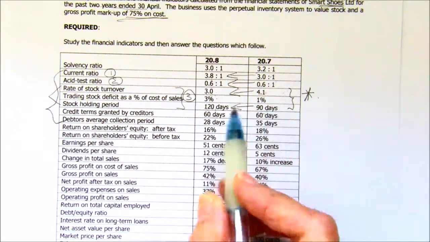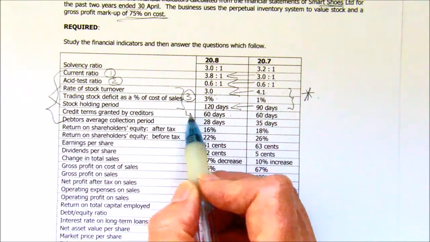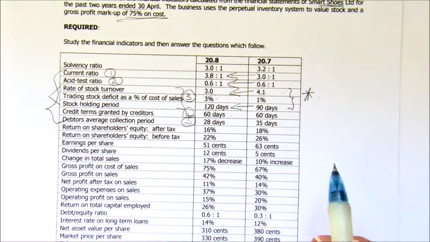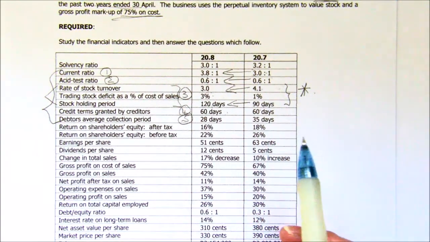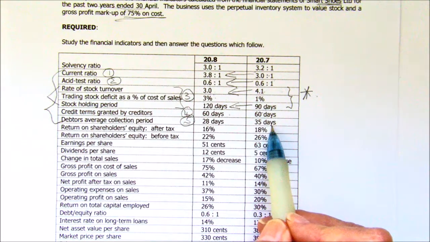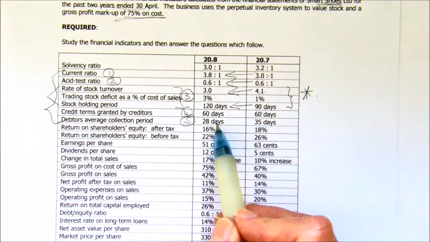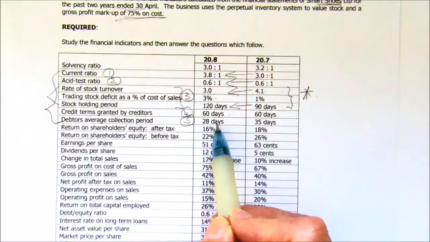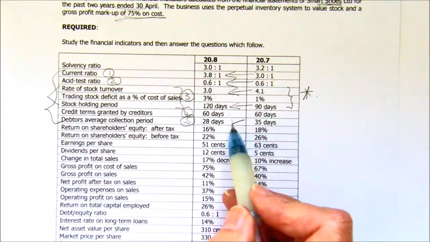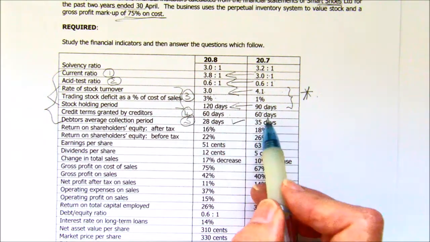And then lastly, so if we remember, that was the fourth point. And lastly, if we look at our debtors, the debtors are the people that owe us money. Last year they were paying me in 35 days. This year they're paying me in 28 days. And that is good. That is a very positive move, because your debtors are paying you quicker and you are recovering the money quicker.